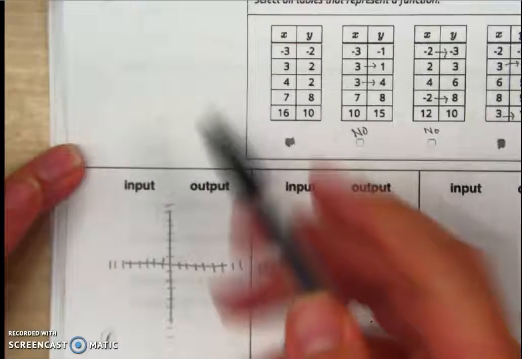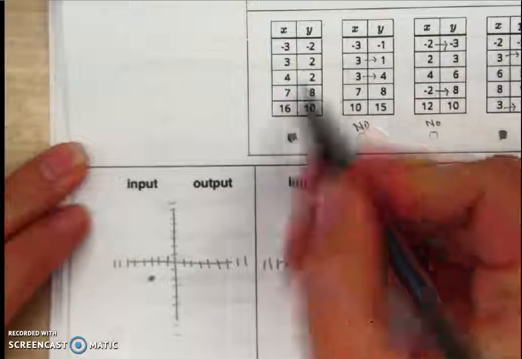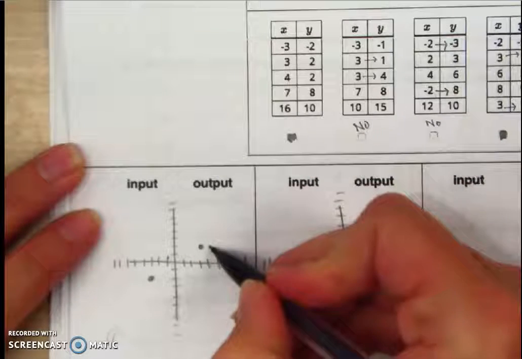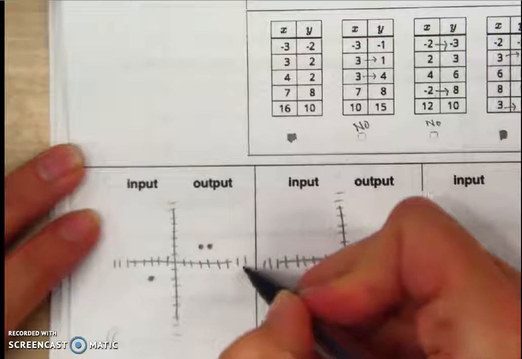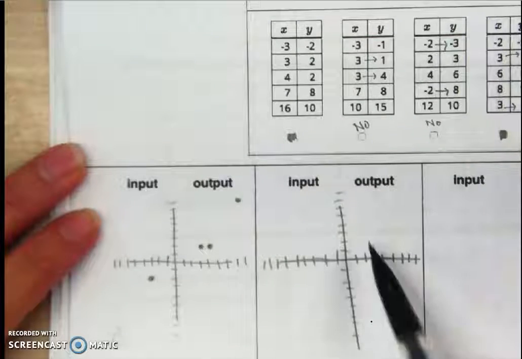So here we have negative 3, negative 2. Negative 3, negative 2 is here. Then we have 3, 2. Positive 3, 2 is there. Then we have 4, 2 right next to it over here. Then we have 7, 8 up here, and then 16, 10 would be way off the graph.